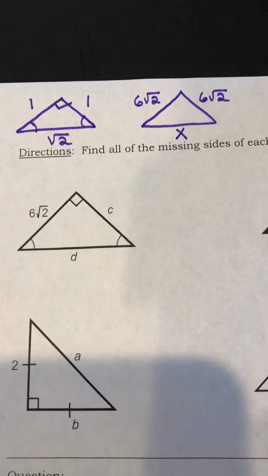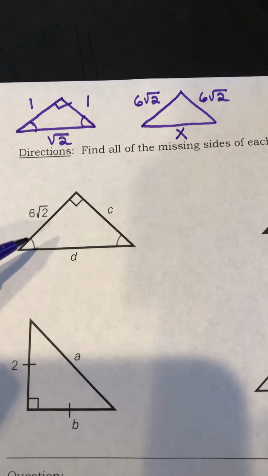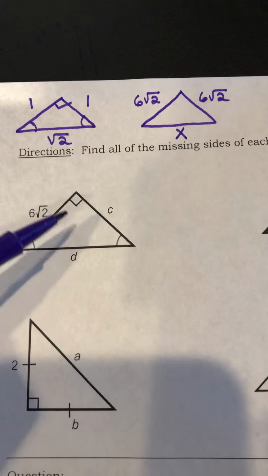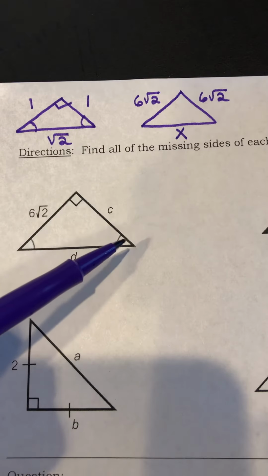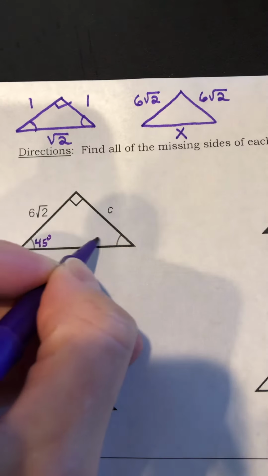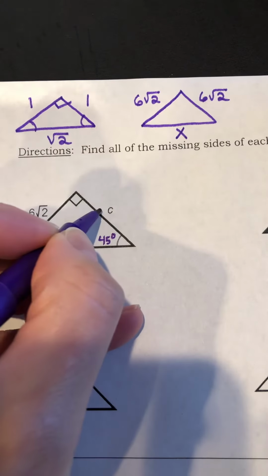So let's now practice finding the missing sides on a 45, 45, 90 triangle. If I look at my first example, I notice this is an isosceles right triangle. Each base angle must be 45 because 180 minus 90 is 90, divided by 2, these are each 45. So I'm going to put that in. And I know right away that C is also 6 root 2.